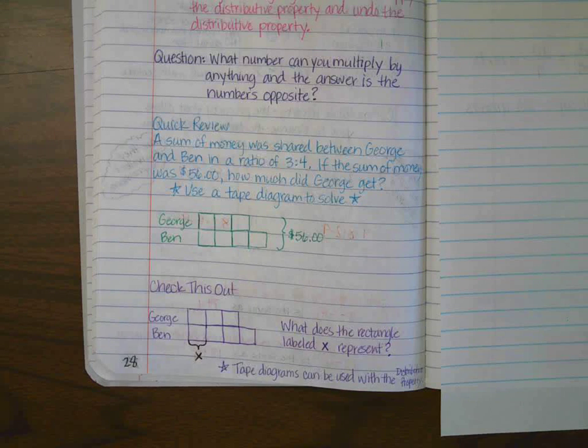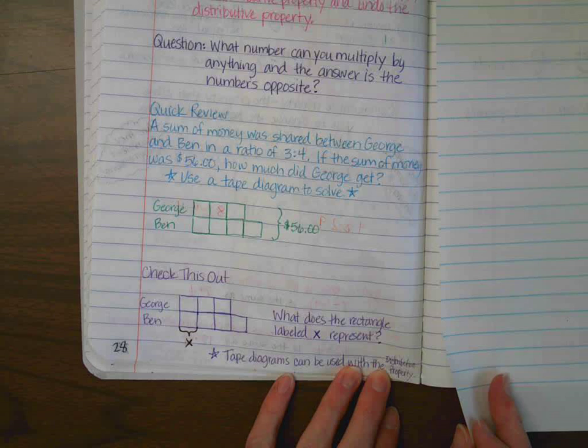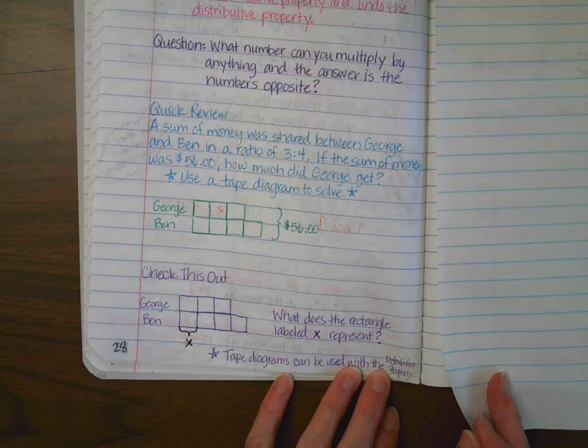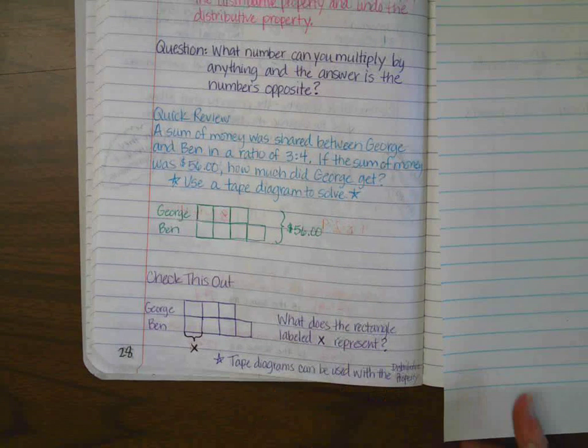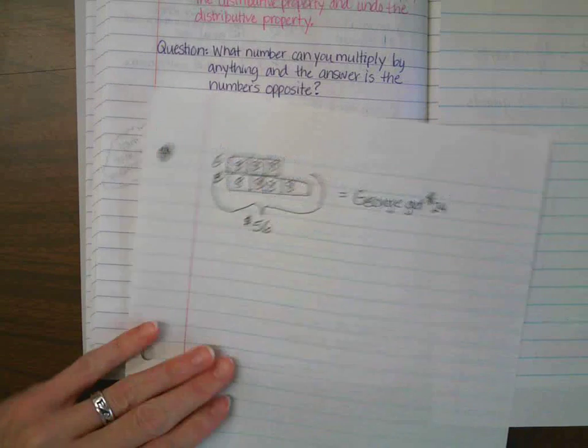Okay? So we can use the tape diagrams to help us understand the distributive property. And so what we would do is we would say X, 7 times, equals 56.